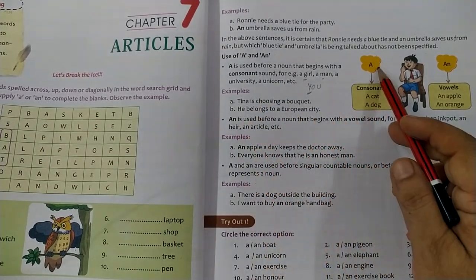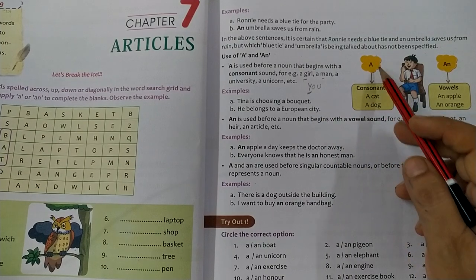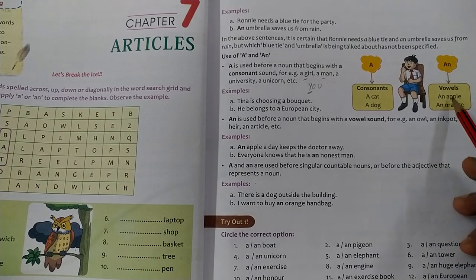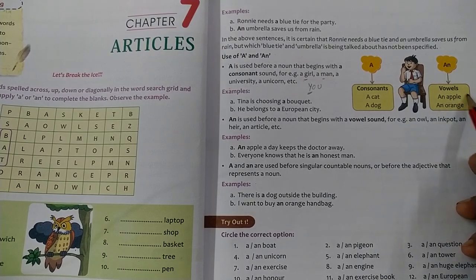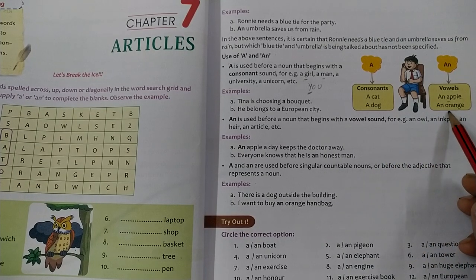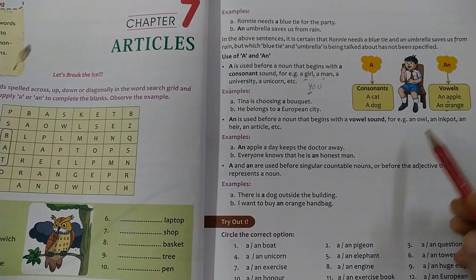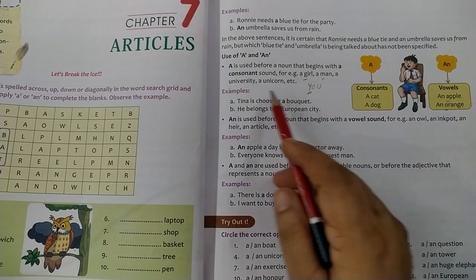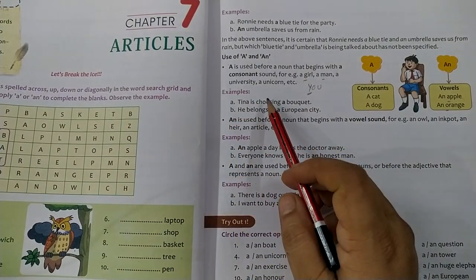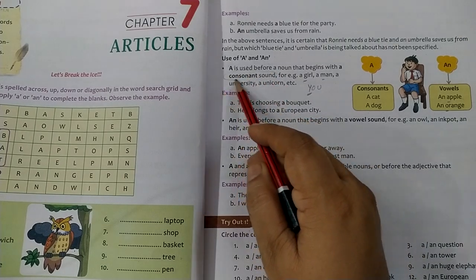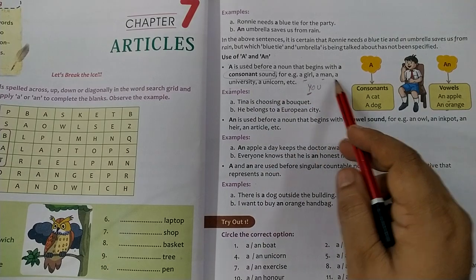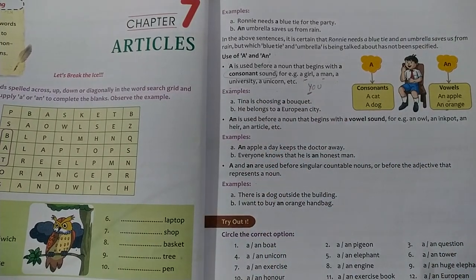Now, the article a is used before consonant sounds: a cat, a dog. An is used before vowel sounds: an apple, where the noun apple starts with the vowel A; an orange, where the noun orange starts with the vowel O. But there are certain exceptions among vowel nouns: university, unicorn. Why? Because they make the consonant sound of Y. Therefore, it is a university and a unicorn.